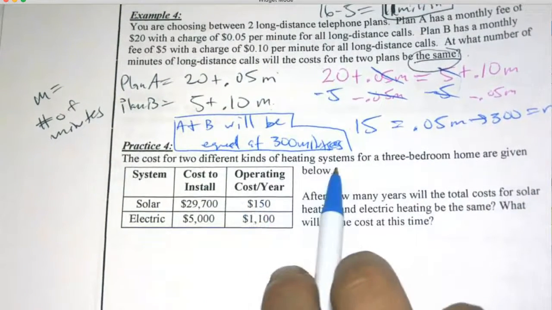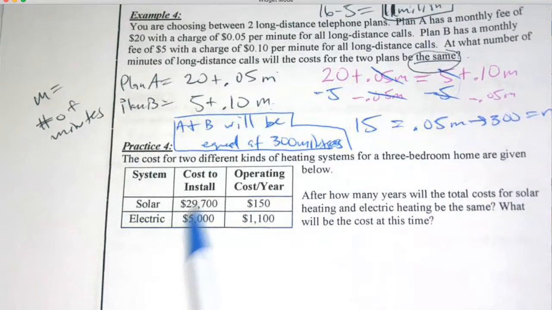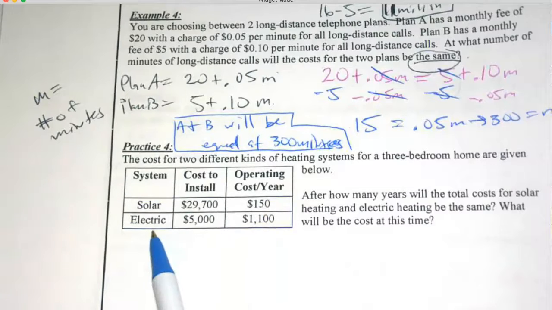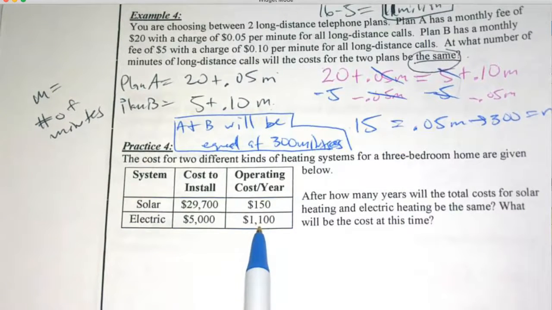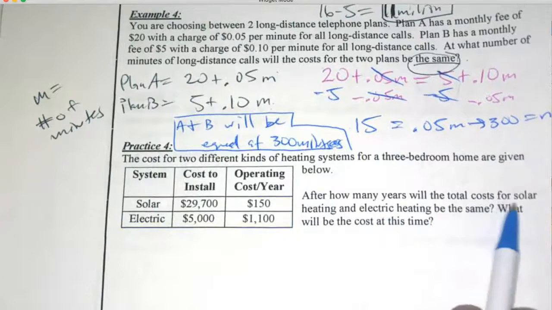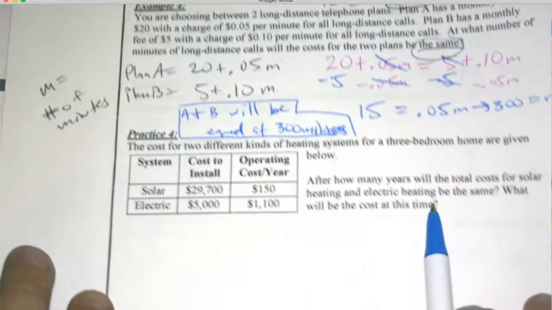Costs for two different kinds of heating systems for a 3-bedroom home are given below. Solar cost to install, then the cost per year. Electric cost to install, and then the cost per year after that. After how many years will the total cost for solar heating and electric heating be the same? What will be the cost at this time?